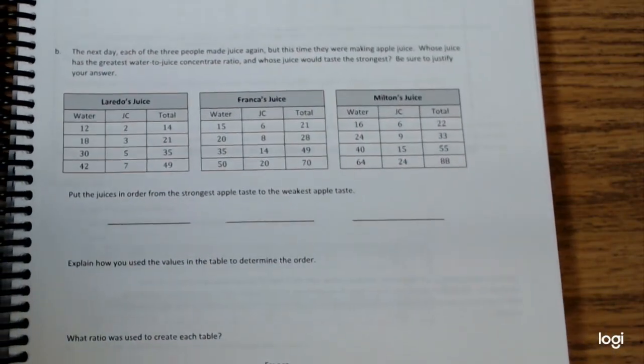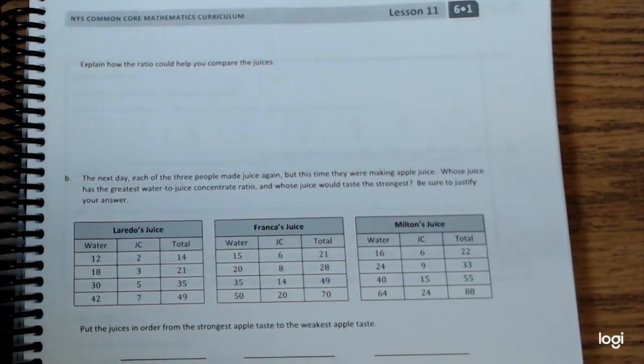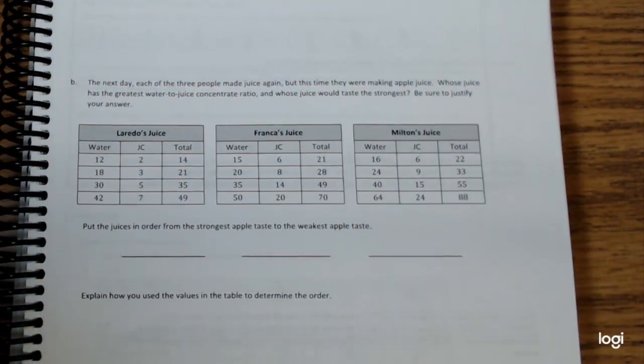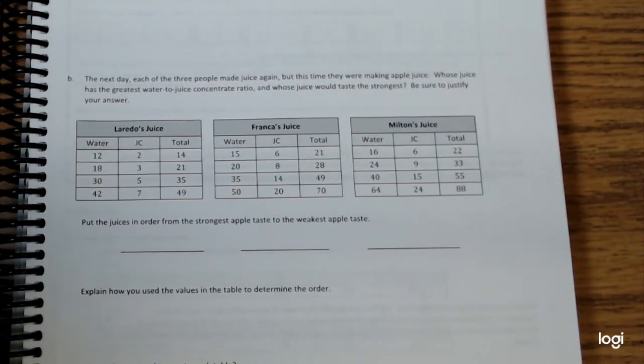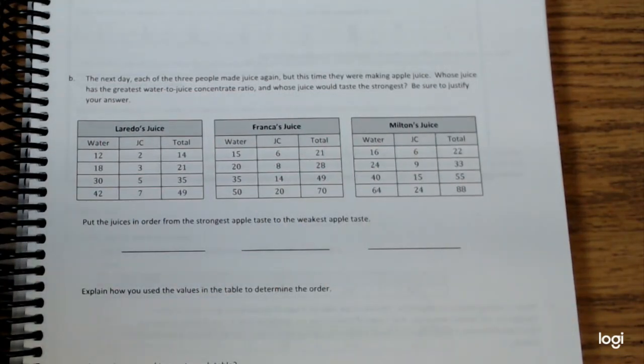We're not going to answer this top question right here because we discussed it in the last lesson that we did. We're going to go ahead and move on to part B. Now, if you remember, in Part A we compared these three students and their grape juice. Today we're going to look at these three students, and this time we're going to compare their apple juice.